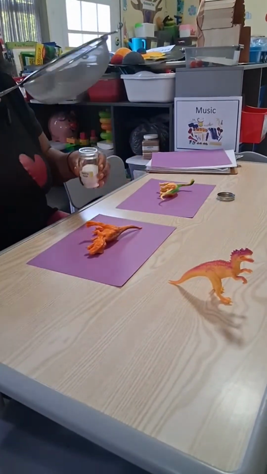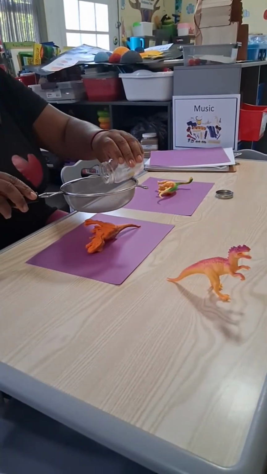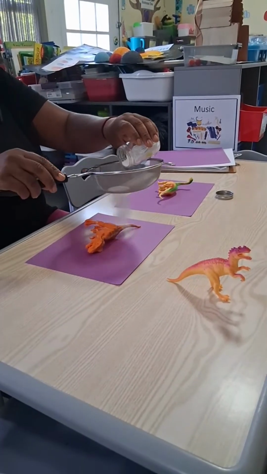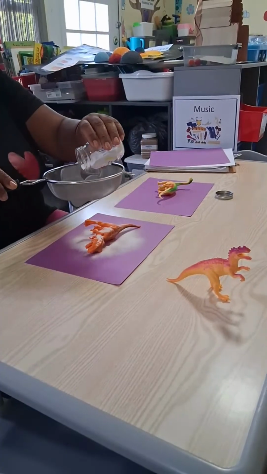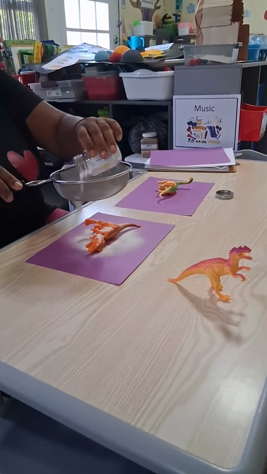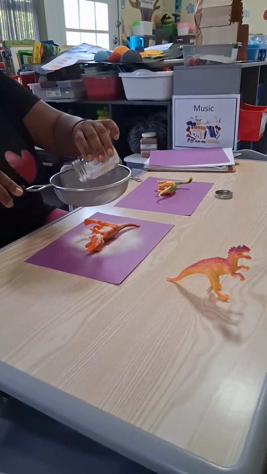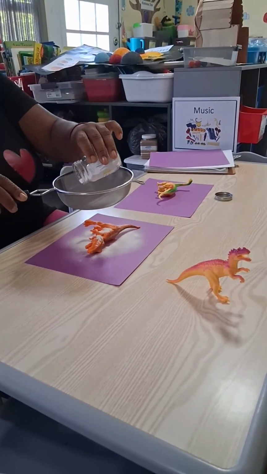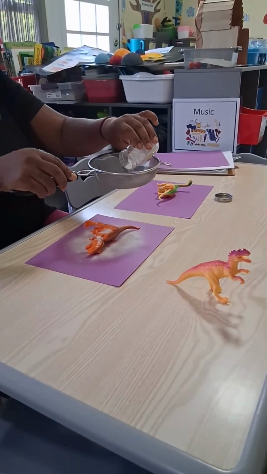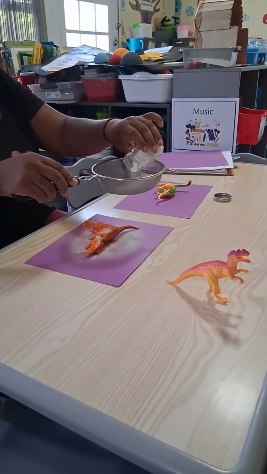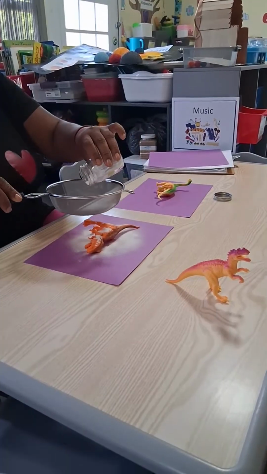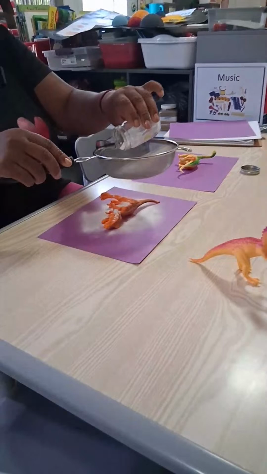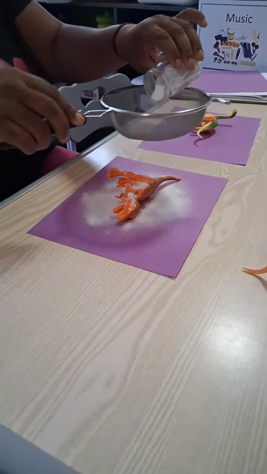So I have my strainer. You just pour some in there. If it doesn't go, you just go around the dinosaur. And as the children are doing that, you're asking them a lot of open-ended questions. What do you think is going to happen? And so on about the activity. We're going to trace it as much as we can. I don't want to use all of it because when you use powder, it's thicker and lasts longer. But baking soda will go straight through the strainer, as you can see.